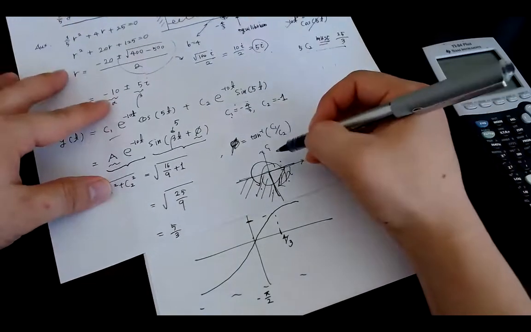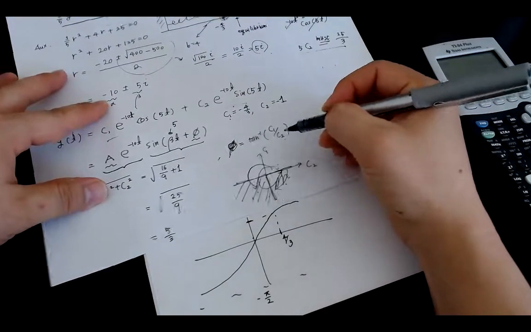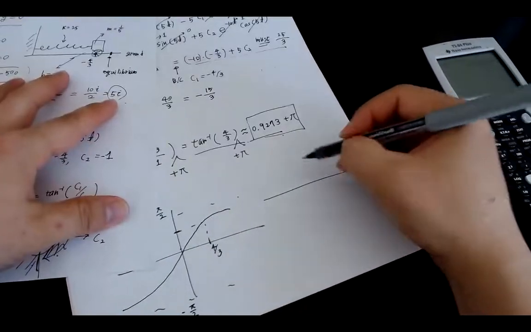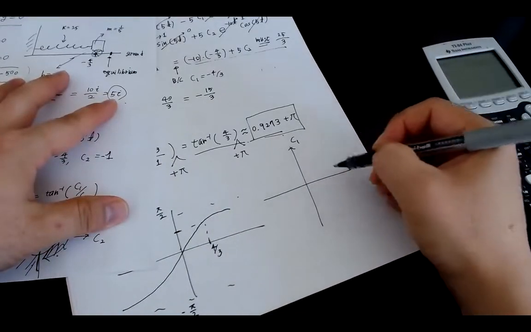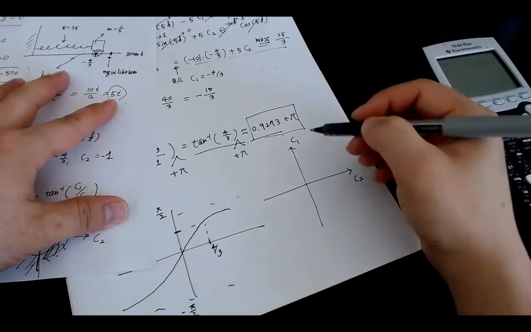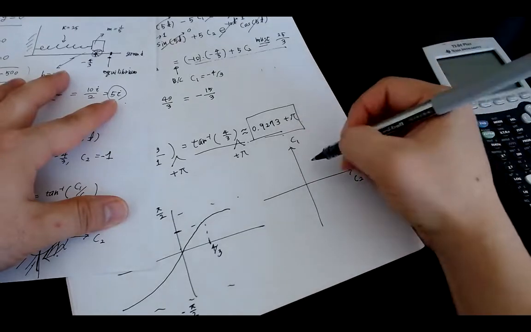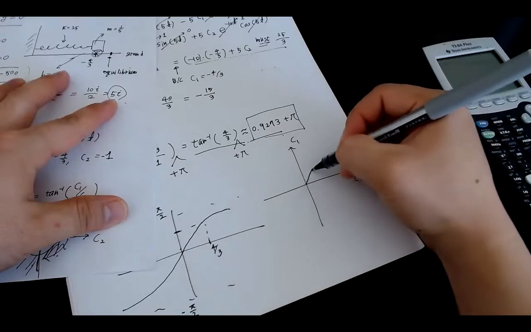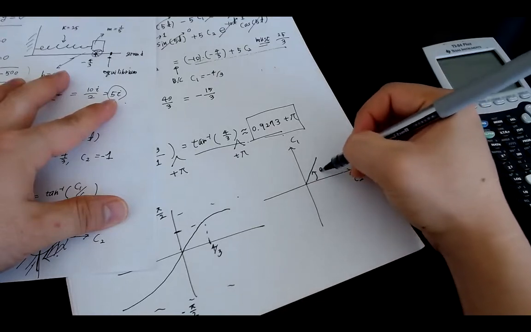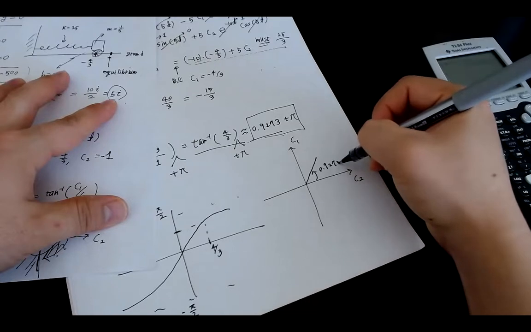Let's say we have a point in a C1, C2 coordinate system. 0.9273 is, for example, right there. This is the base angle, 0.9273.